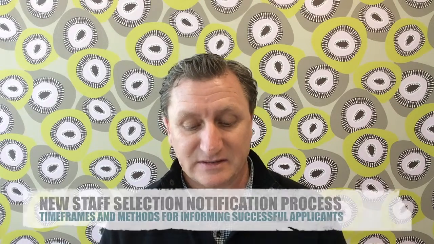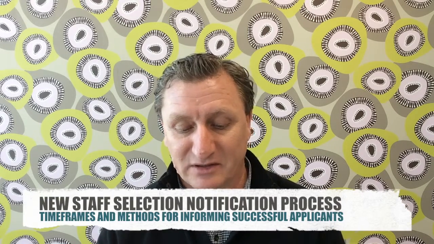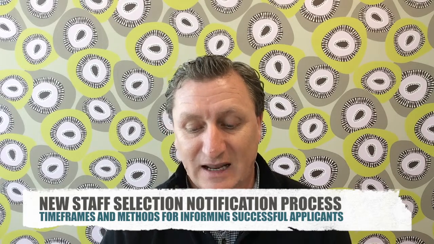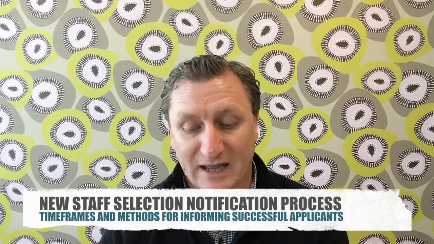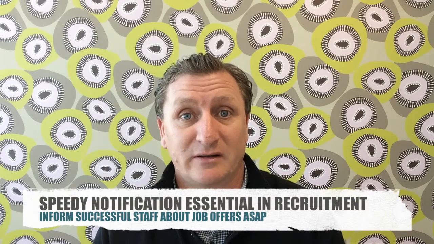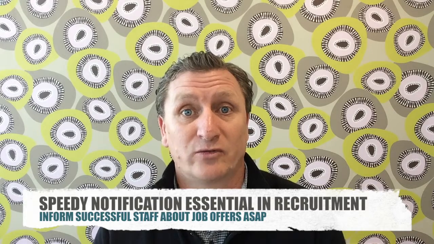Number 11 is the processes to ensure applicants are notified within specified timeframes on selection outcomes, and written notifications and contracts are issued. It's very important in the selection process that if staff have been offered jobs, that they're notified quickly and with the right information. Okay, if you go for a job interview and you've been offered a job and you don't hear from the employer, it's not going to be a good thing. You're not going to feel very positive about the future with that company.